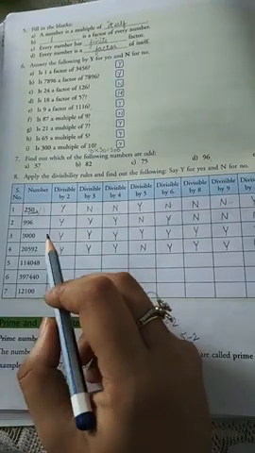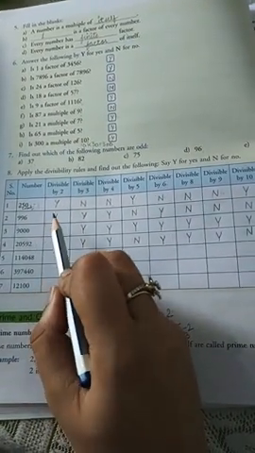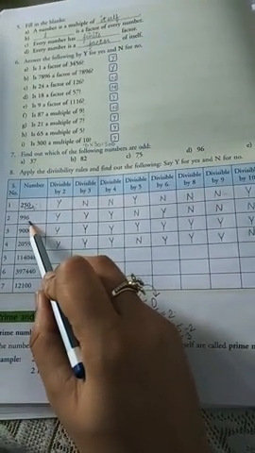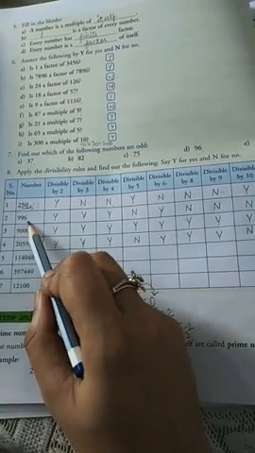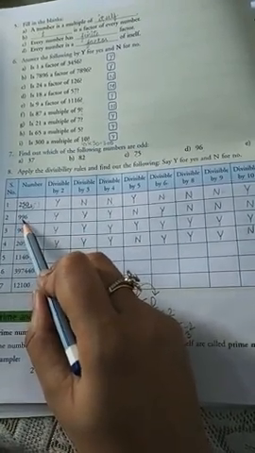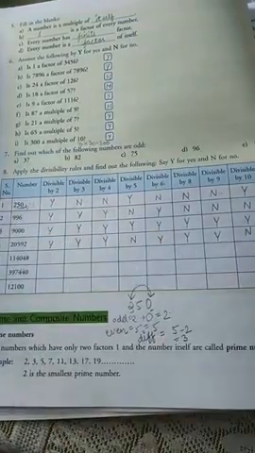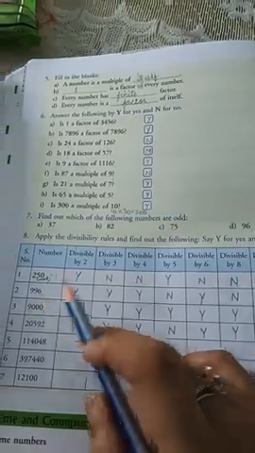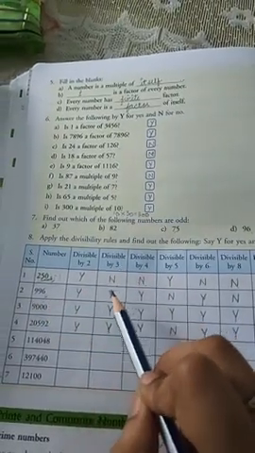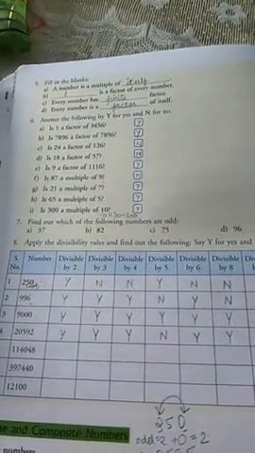Now the next is 996. See here, the ones digit is 6, that is why it is divisible by 2. Add the digits. 996. The sum of the digits is 24, so 996 is divisible by 3. So I have written yes here.